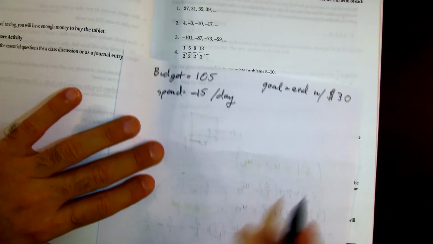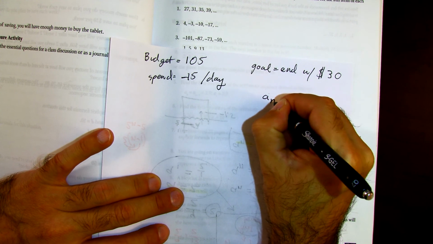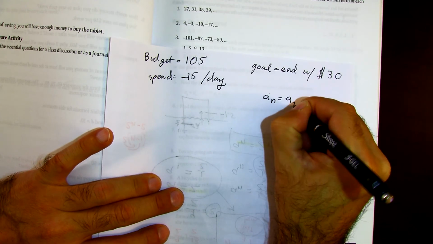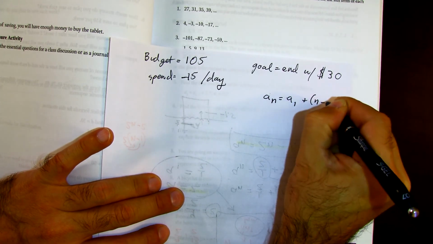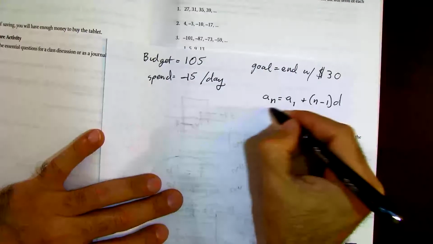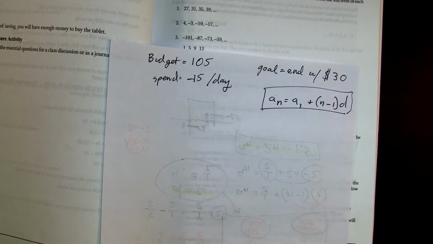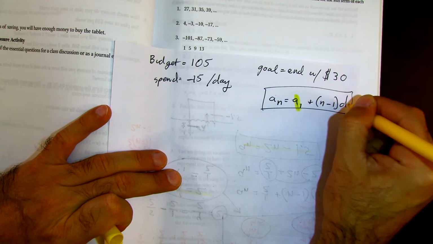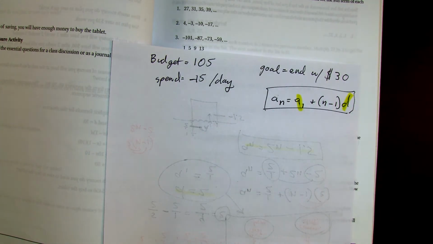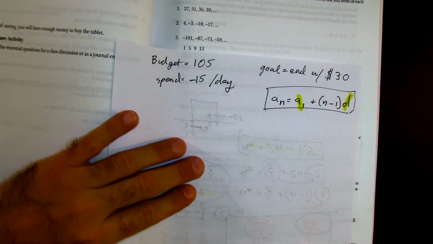So I'm going to rewrite the explicit formula first because I know I need to know this. You see, now that we have it down, it's much easier because we can reference this. We could think about, well, what do we need to know in order to fill in this formula? We only need this and we only need that.